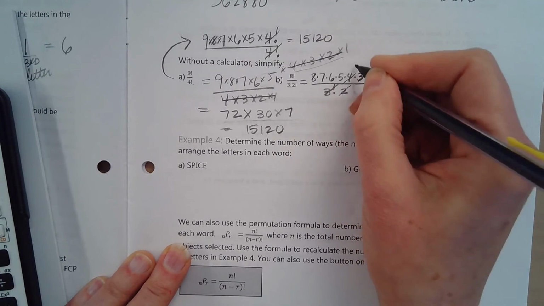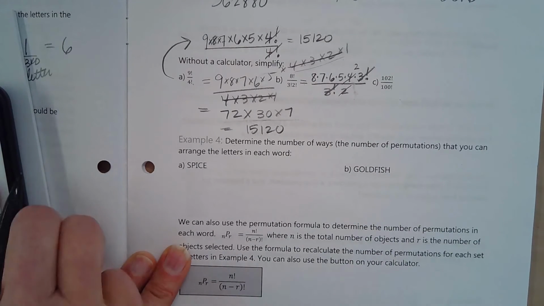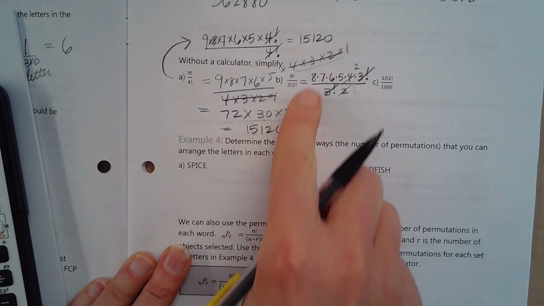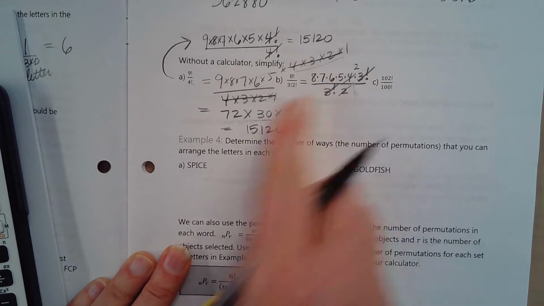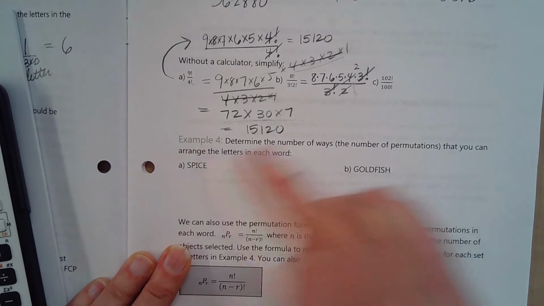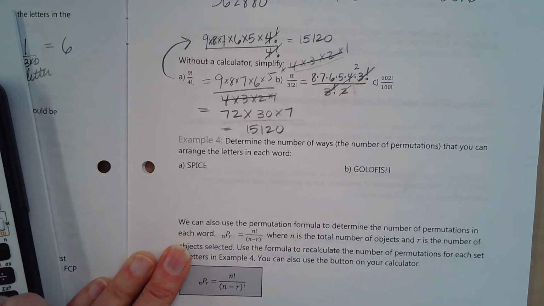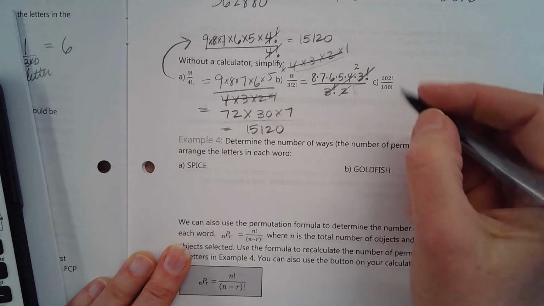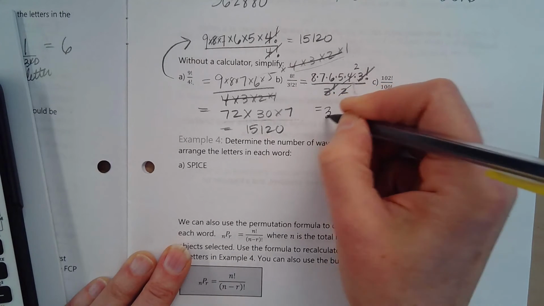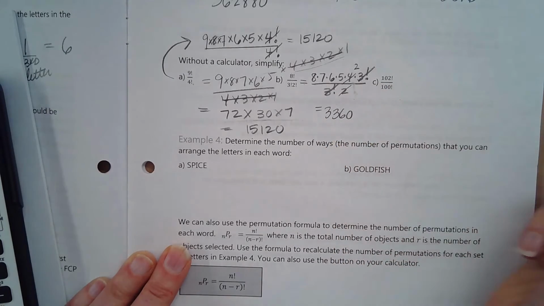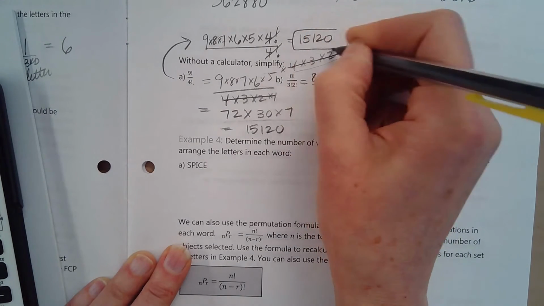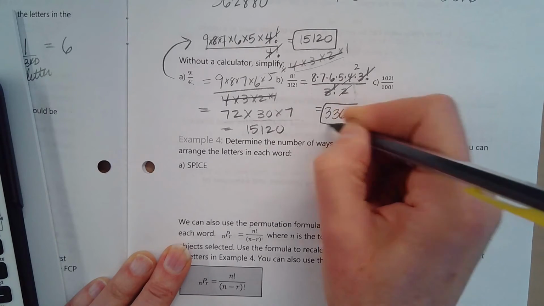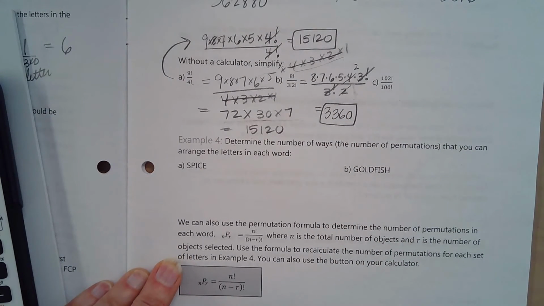And I can cancel one of those out. So then I have 56 times 6 times 5 times 2 over 2, which gives 3360. That's how we work with factorials.